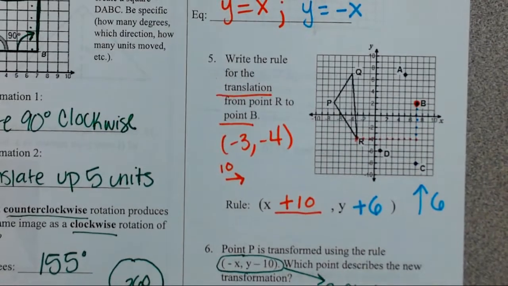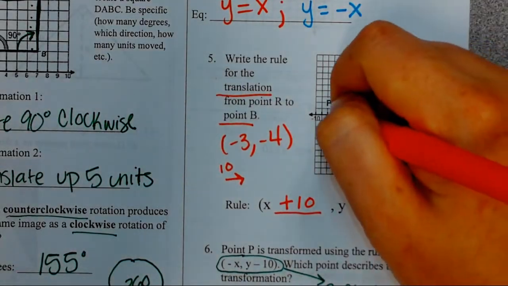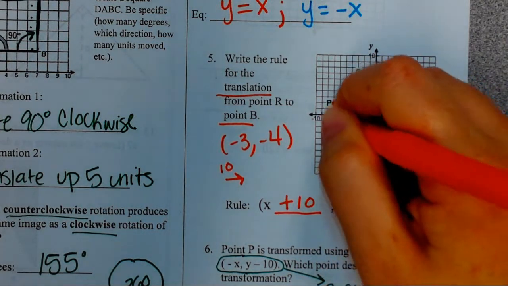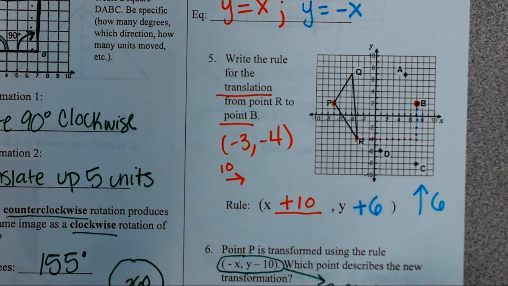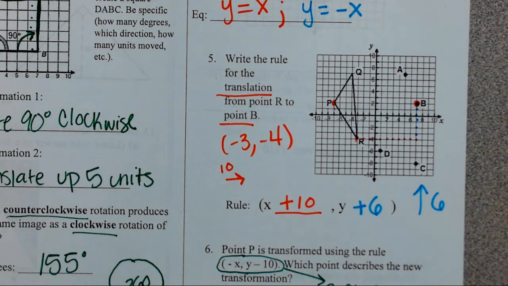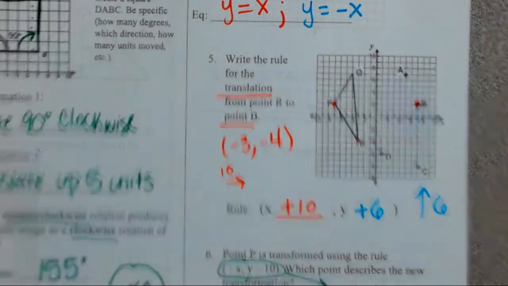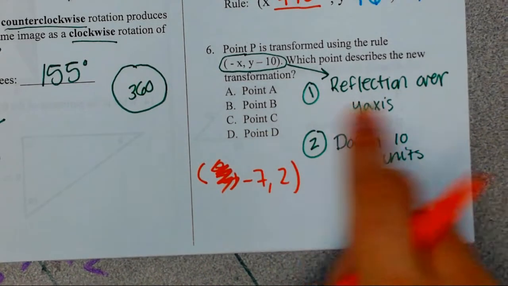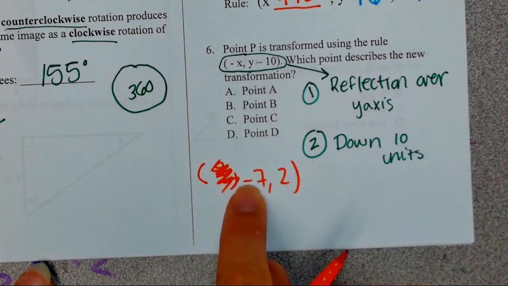So here's point P at, let's see, we've got 1, 2, oh wait, sorry, no, that's (-7, 2). A reflection over the y-axis is going to make this x change sign.